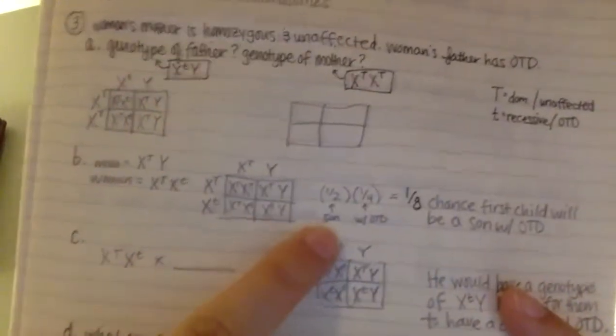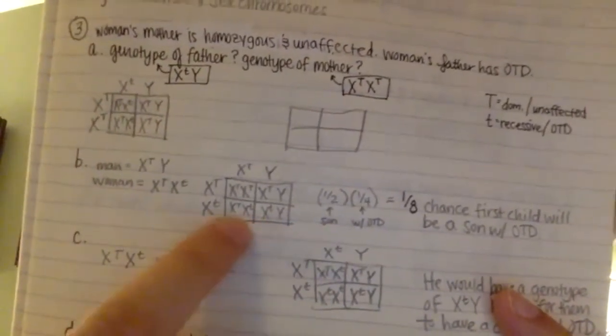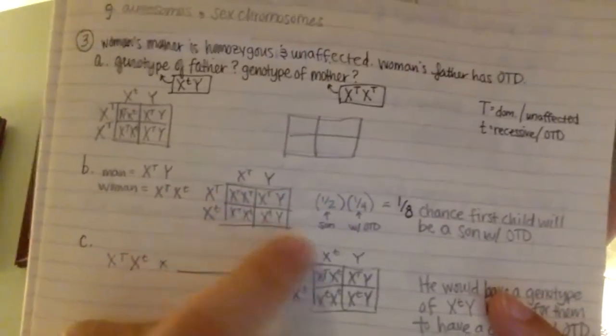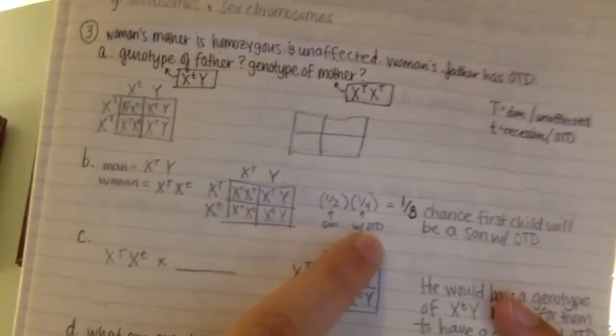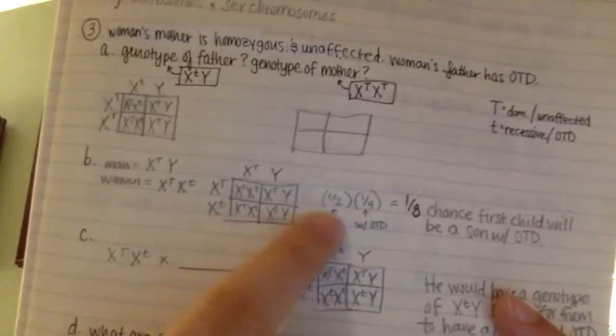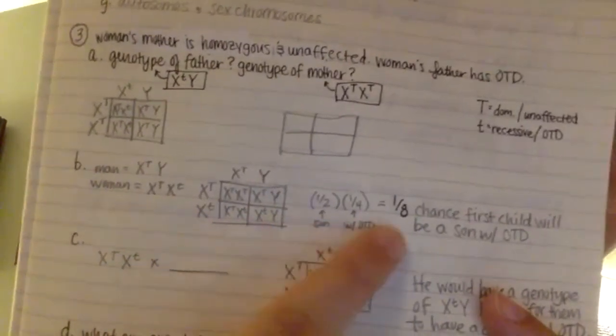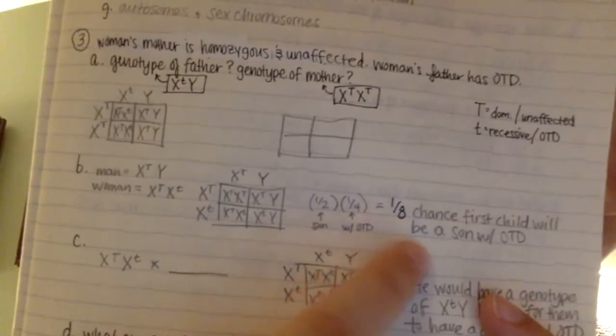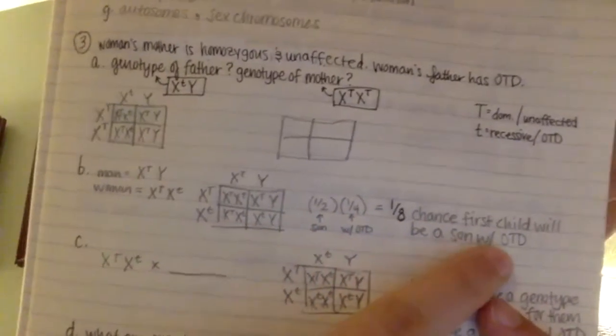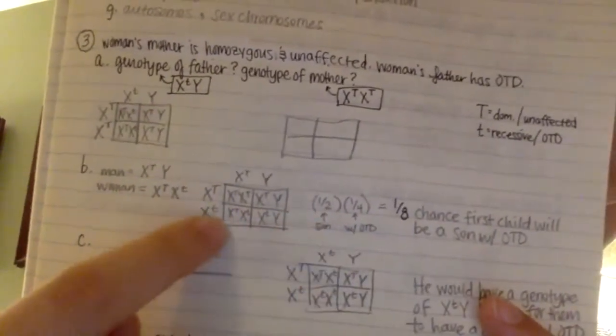So I came across the son would be half the chance because you have females or you have males, and then to get a son with OTD, he's the only one right there in the bottom corner. So there'd be a 1/8 chance that he would have OTD as their offspring.